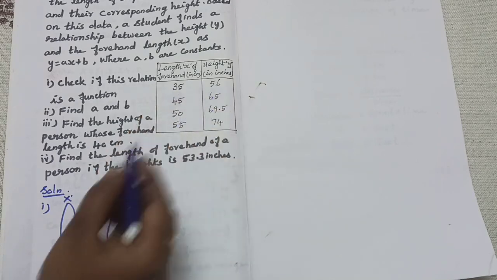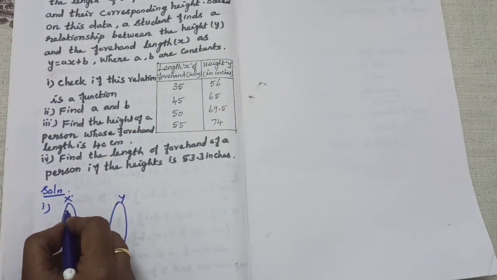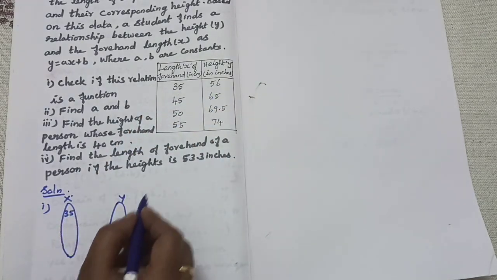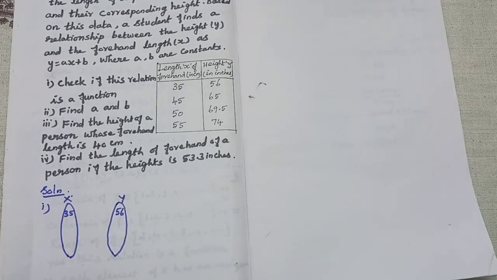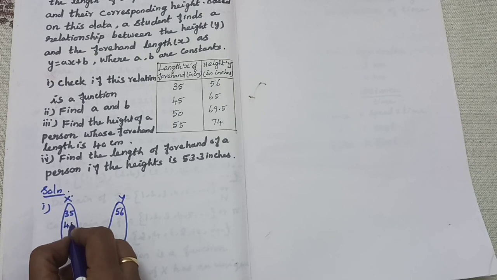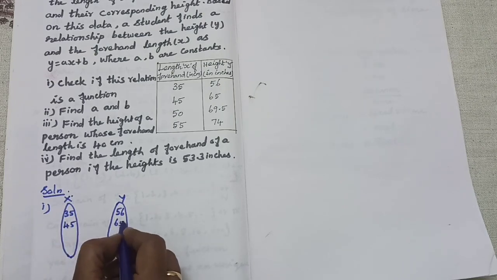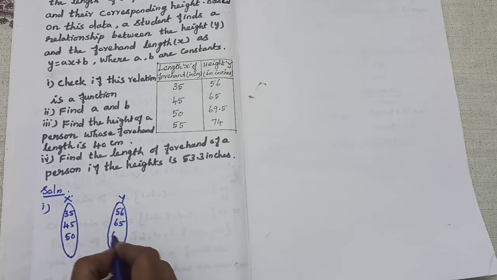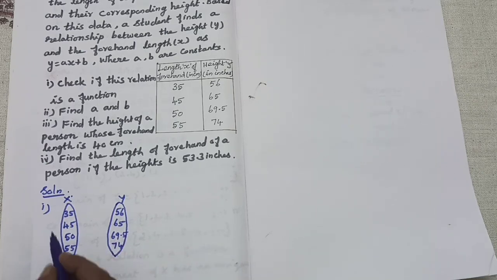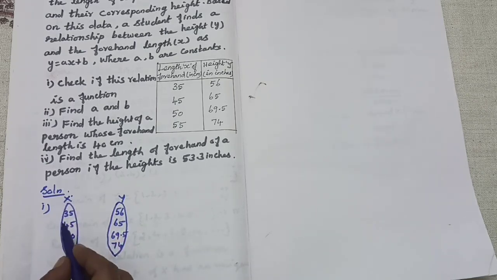Then what data are given? Here length 35 centimeter means height is 56 inches. Then 45, 65. Then 50 and 69.5. Then 55, 74. These x values are called domain values. These y values are called co-domain.